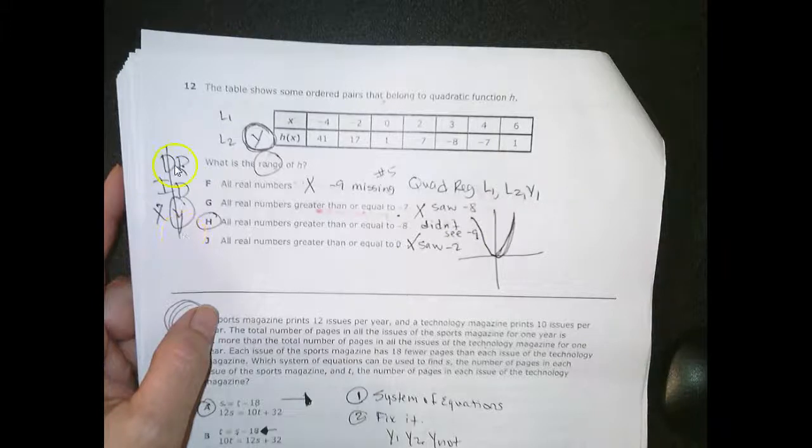Now, let's see here. Oh, by the way, this is the domain and range, D and R. Now, I looked at the table, and this says all real numbers. That's not true because I didn't see -9, and -9 is a real number, so that one's out. This one said all real numbers greater than or equal to -7. Well, I saw -8.